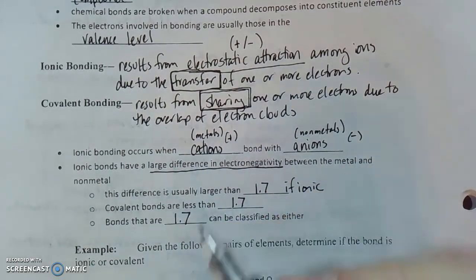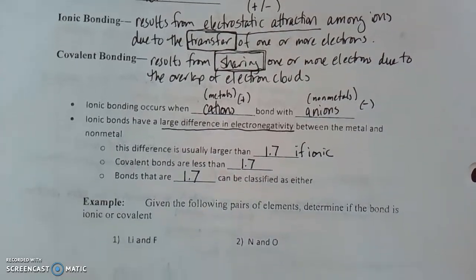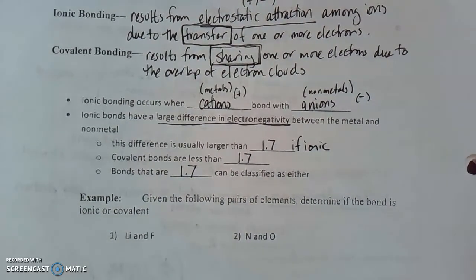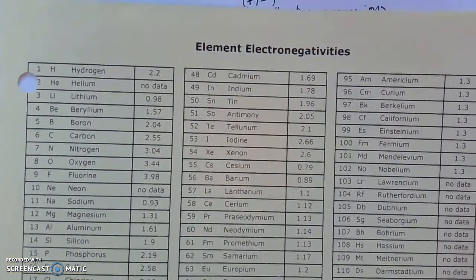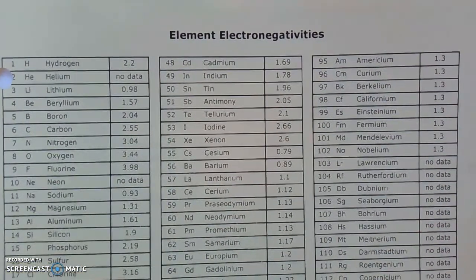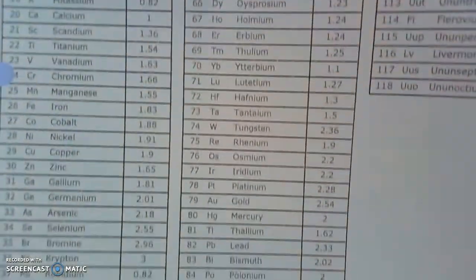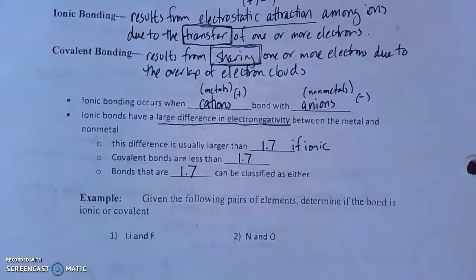And if you get 1.7, they can be classified as either. In your packet, and I do have a copy of this paper in Schoology also, if you did not pick up your packet at the school, here is a chart of electronegativity values. You'll be able to use this. There's no reason why we would have to memorize this at all, but these are just the values.